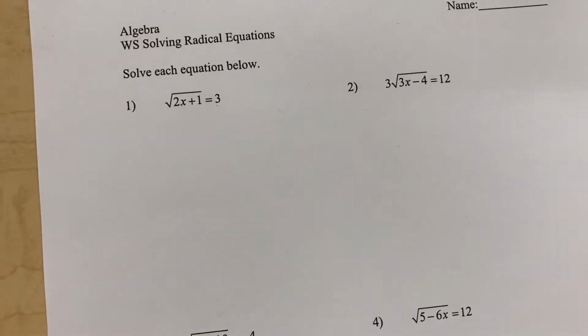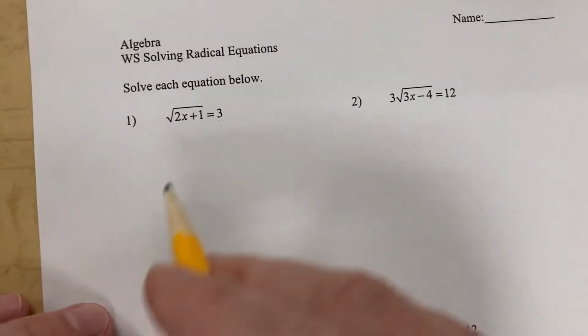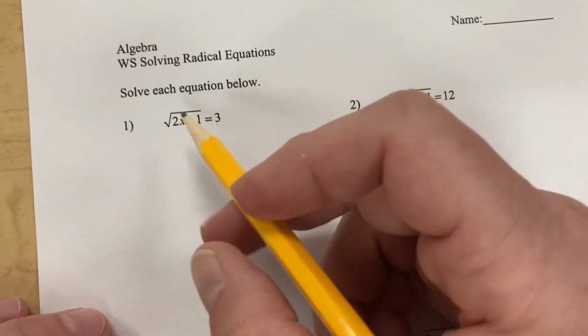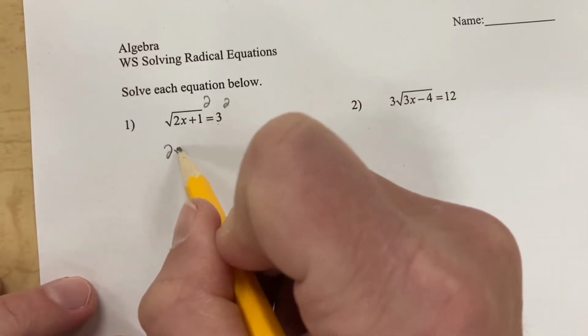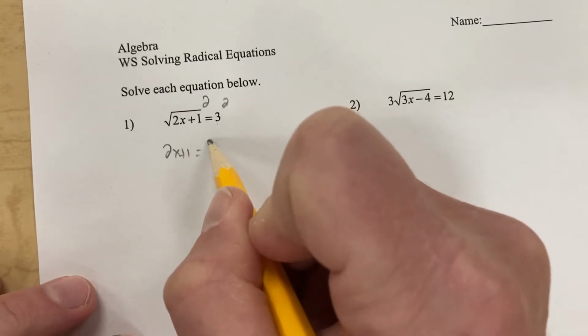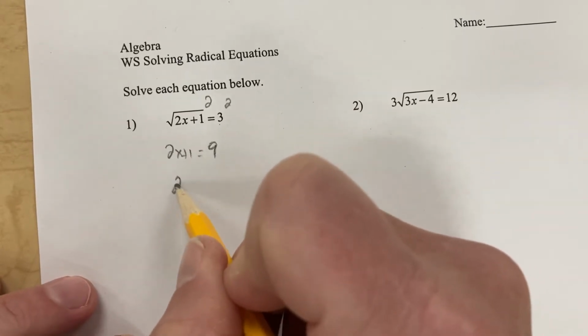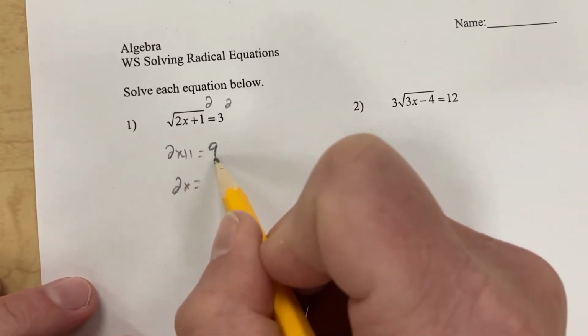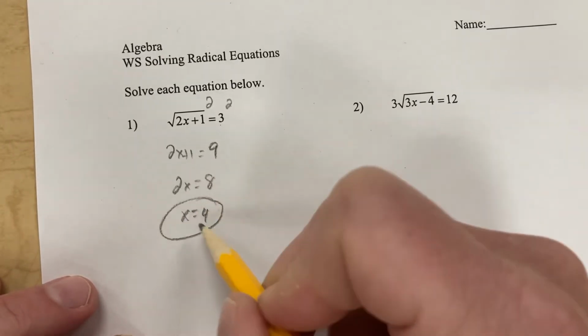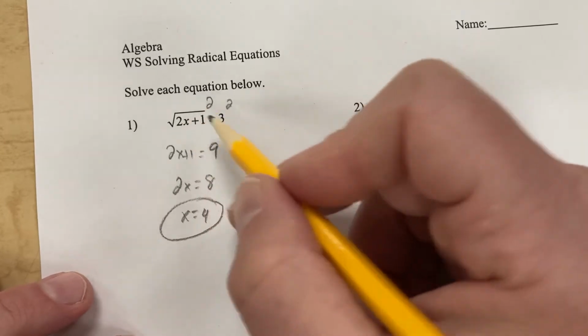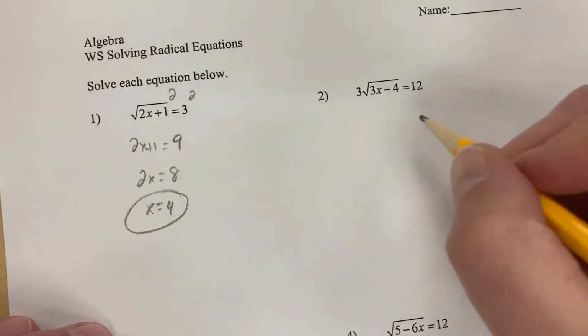All right, these are the answers to the solving radical equations. When we have our radical all by itself, what we want to do is square both sides, and that's going to give us 2x plus 1 equals 3 times 3, which is 9. And then we're just going to solve it like a normal equation. Subtract 1, divide by 2, we end up with x equals 4. You can always plug that back in, check, make sure it works. But in that case it does.